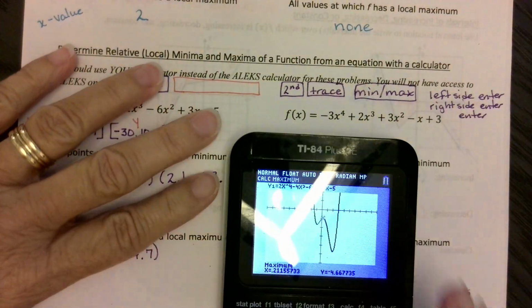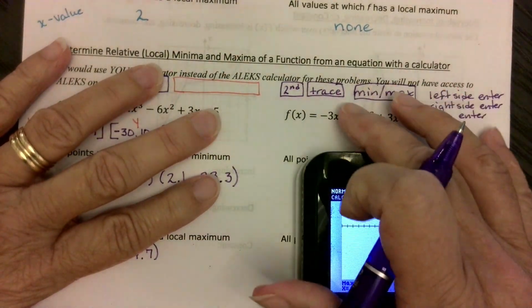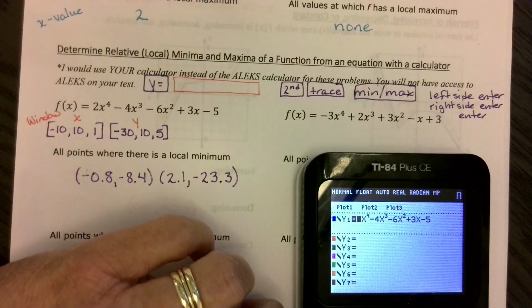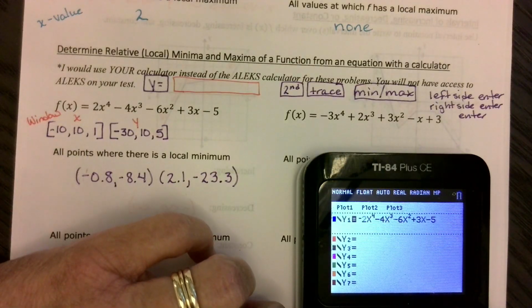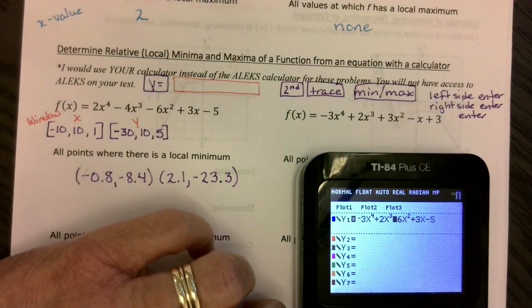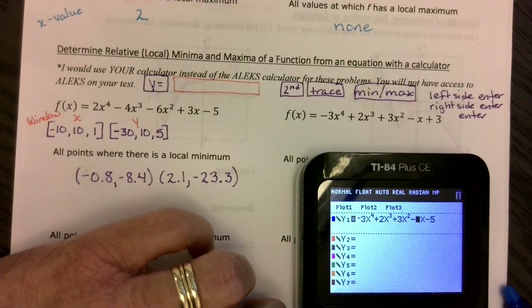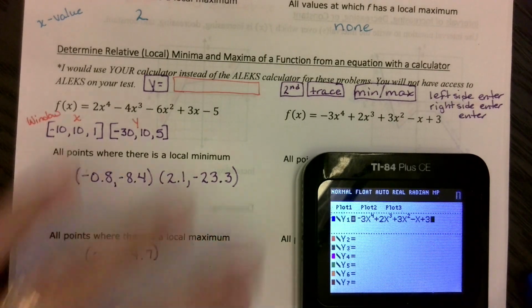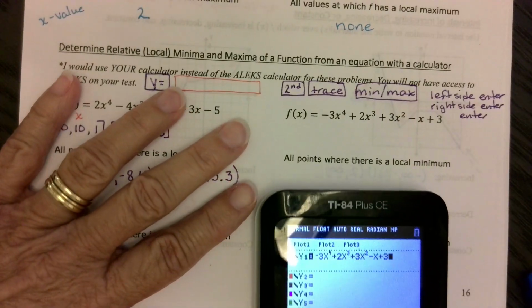Okay. Now we're just going to change our function. And I'm just going to doctor mine. I'm not going to type it all over. So I'm going to get negative 3x to the 4th plus 2x to the 3rd plus 3x squared minus x plus 3. Again, always double check your function, make sure it's right. Okay, now if you want, you can pause it if you're not done.